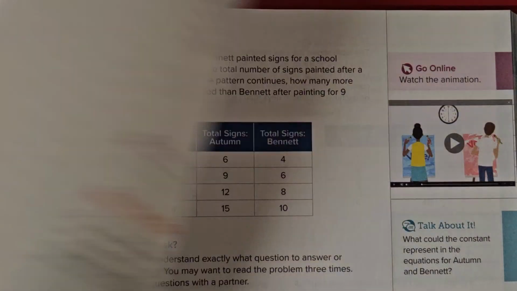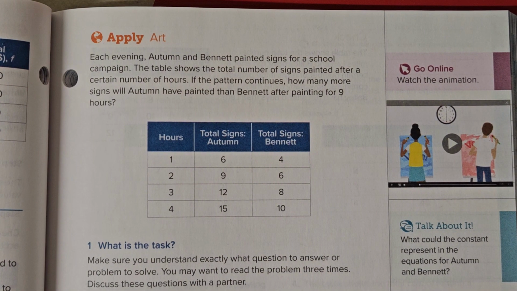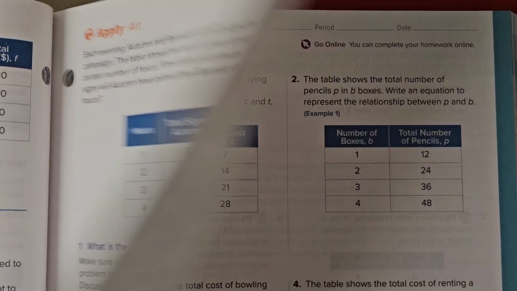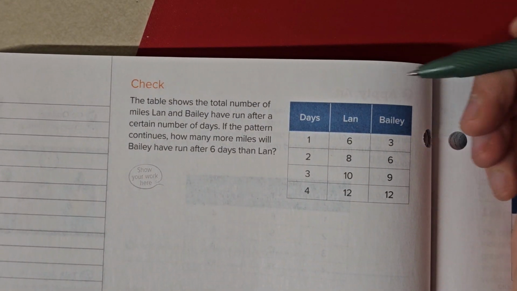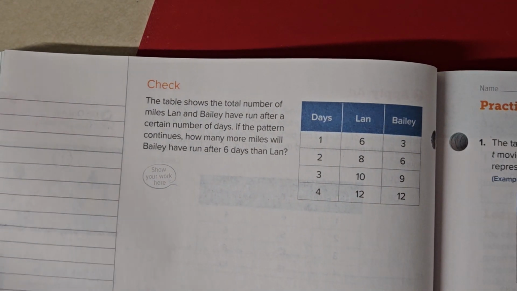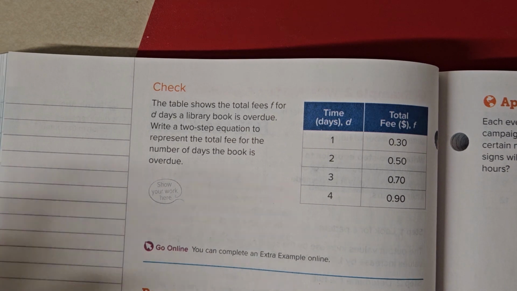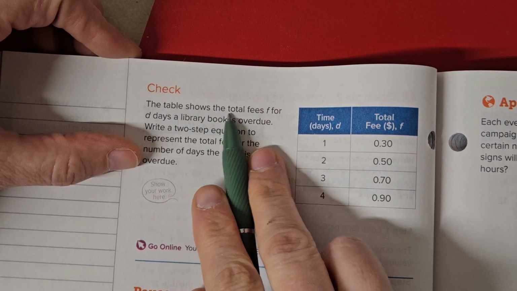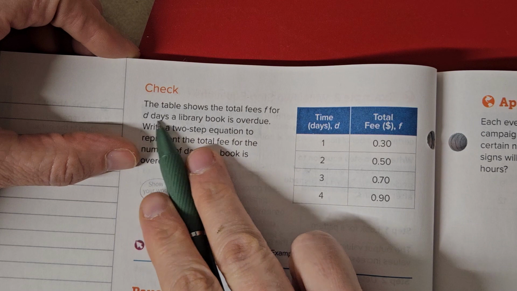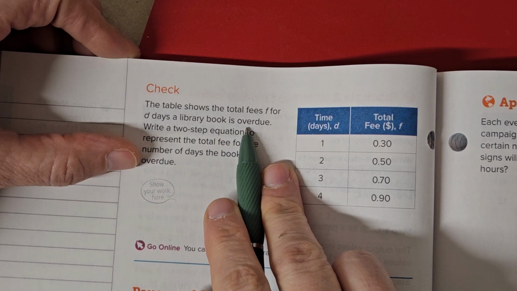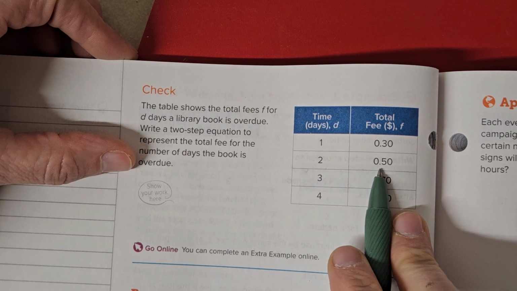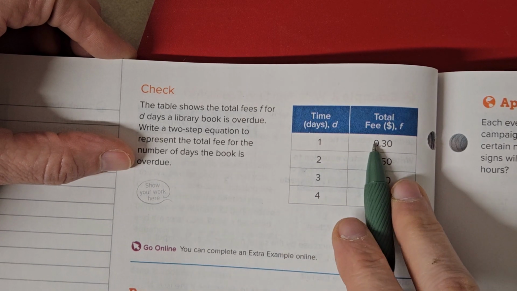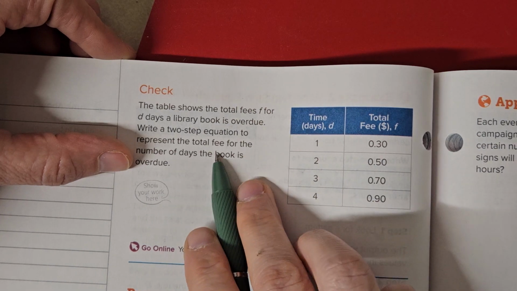Now, let's get into a more complicated rule because that sounds more fun. Let's go over here to page 412. Actually, we're not quite ready for that one. Let's go to page 410. The table shows the total fees F for D days library books are overdue. So 1 day overdue, you pay 30 cents. 2 days overdue, 50 cents. You'd think for 2 days it would be twice that, but it isn't. So there must be something different here.